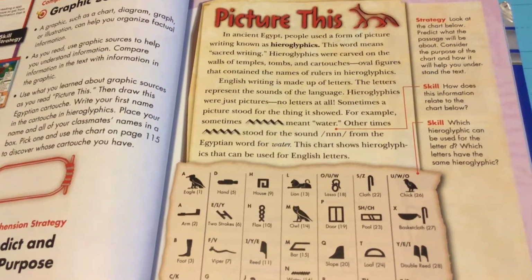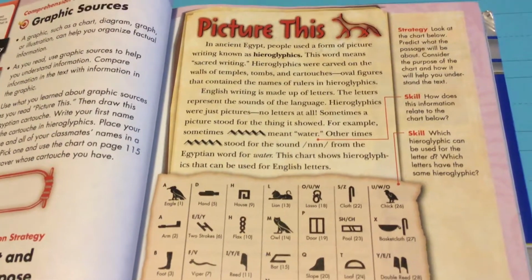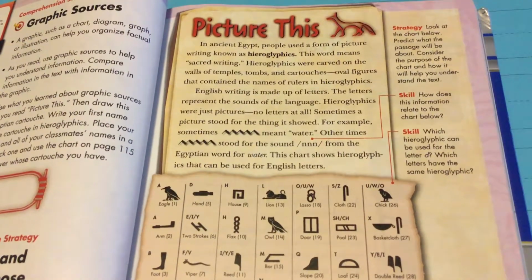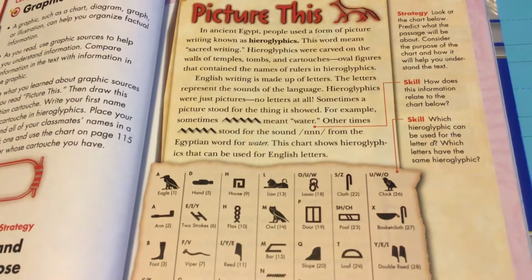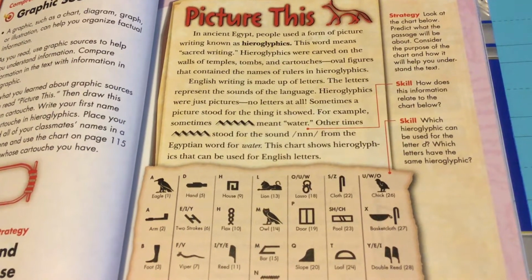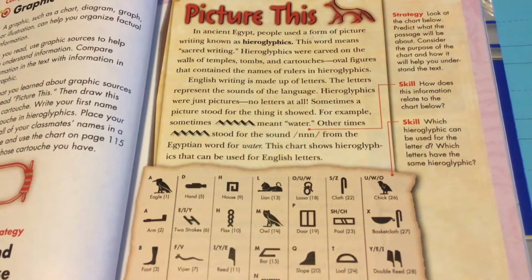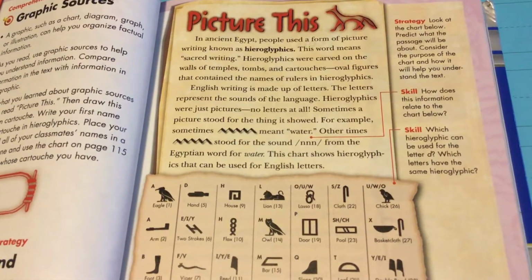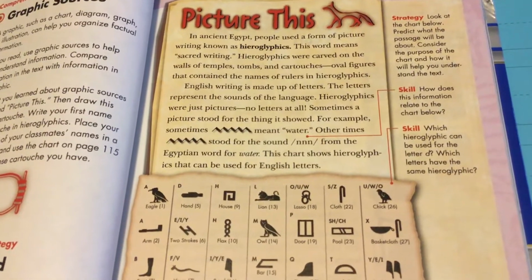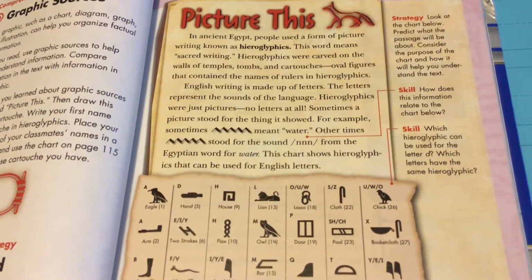All right, following along as I'm reading. In ancient Egypt, people used a form of picture writing known as hieroglyphics. This word means sacred writing. Hieroglyphics were carved on the walls of temples, tombs, and cartouches. Now, cartouches are usually made out of gold or stone and are worn as a part of jewelry. Oval figures that contain the names of rulers in hieroglyphics. English writing is made up of letters. The letters represent the sounds of the language. Hieroglyphics were just pictures.